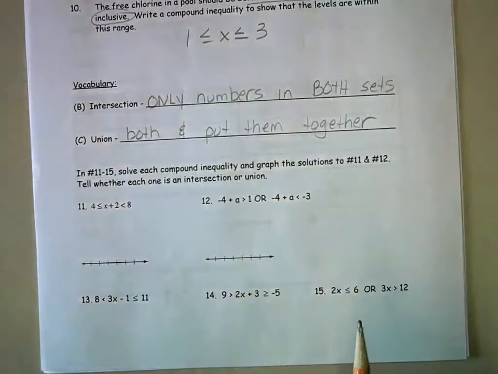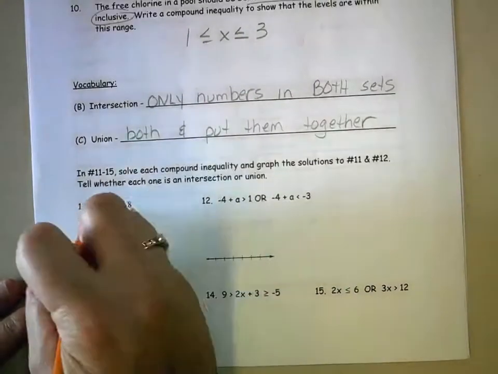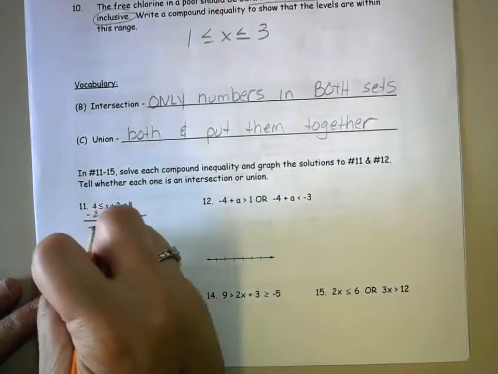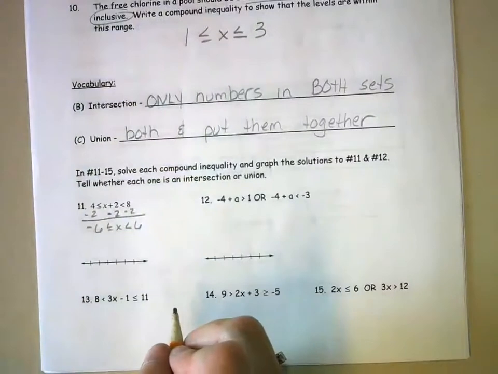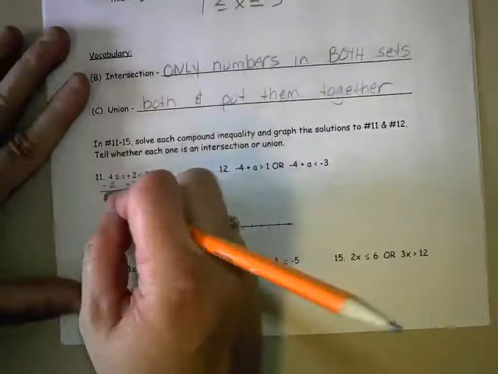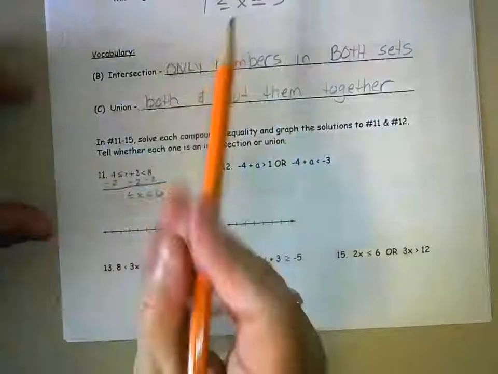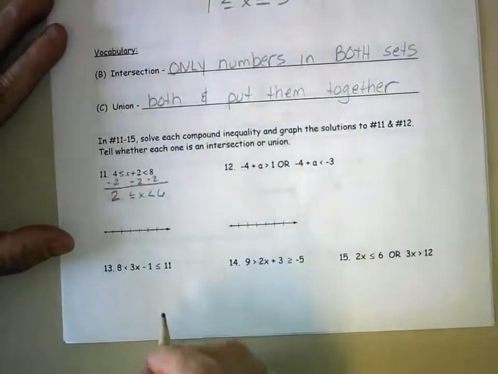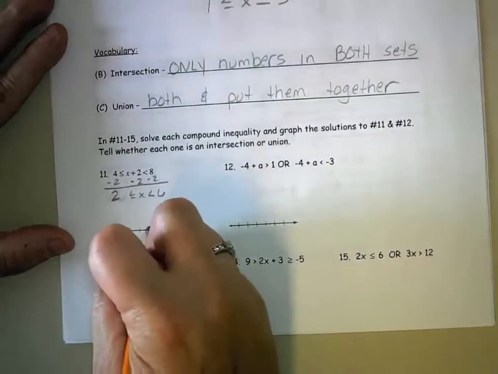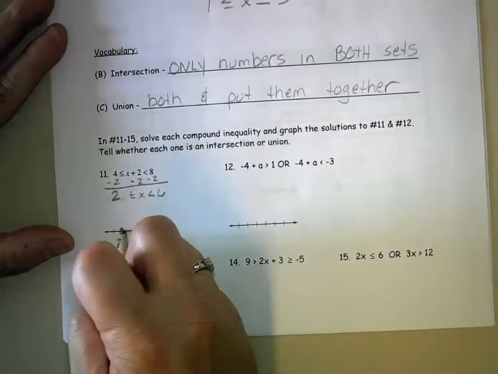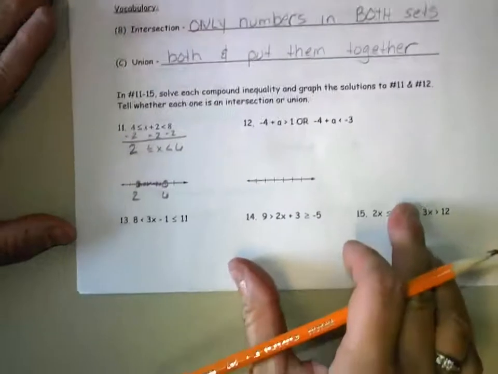So, for number 11 through 15, solving this, we are going to subtract 2 from both sides. -6 is less than or equal to x is less than 6. Okay, how about graphing this correctly? 4 minus 2 would be 2. So we are going to have a closed circle on the 2, an open circle on the 6, and everything between those two colored in.